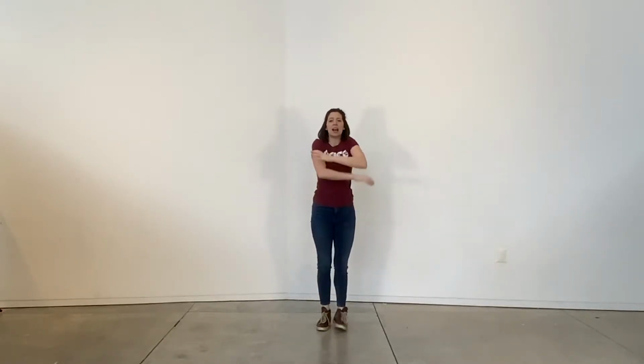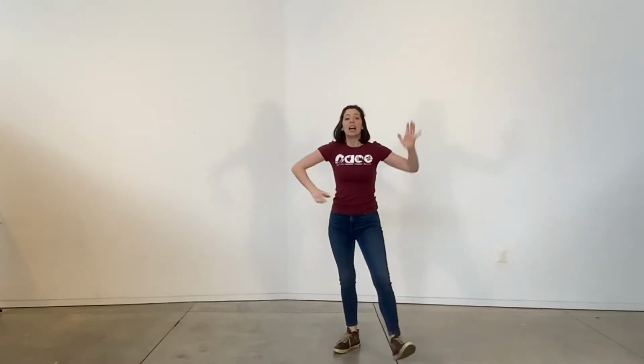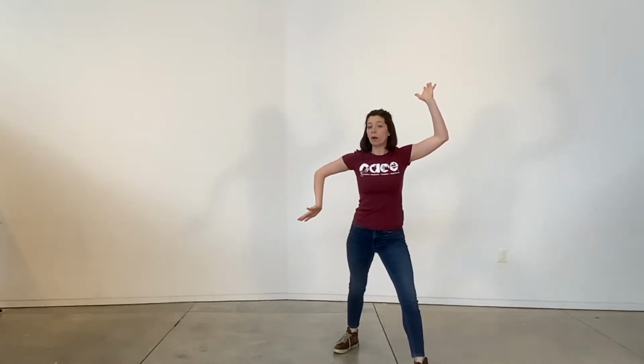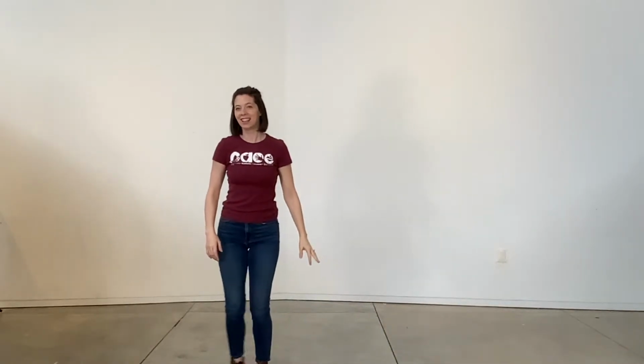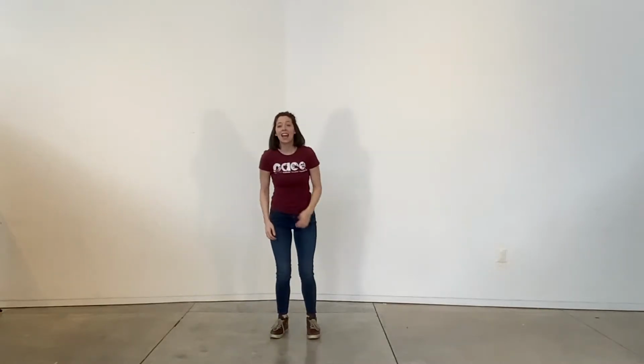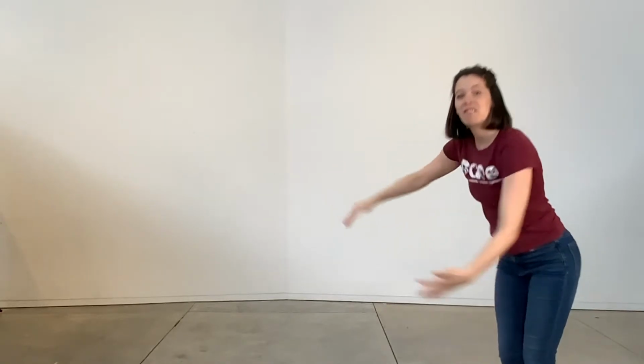Now you can do any locomotor movement that you like, walking or skipping or galloping, and make a different shape when you stop. Move and stop. Move and stop. Very nice shape making. Let's move on.